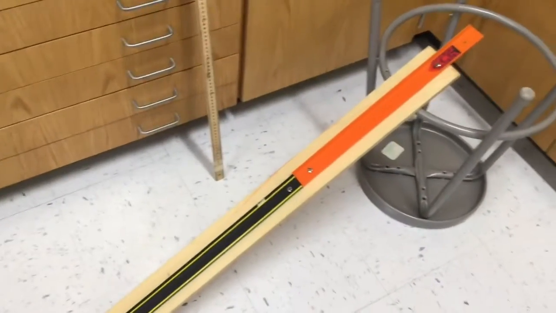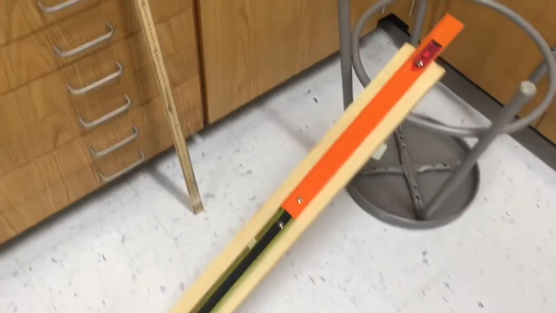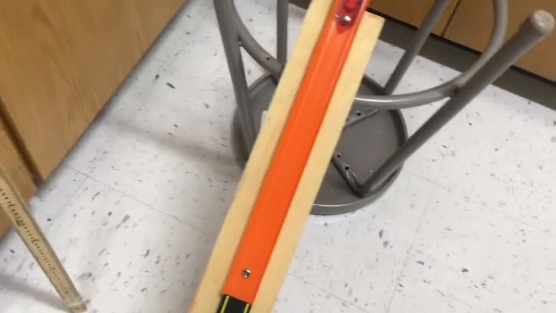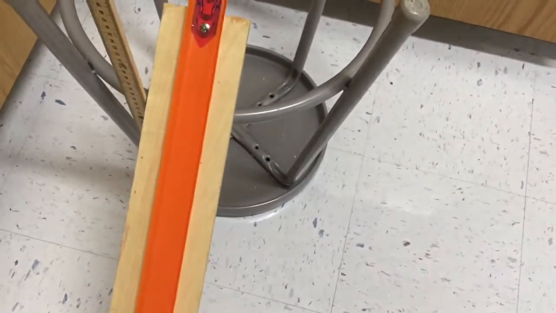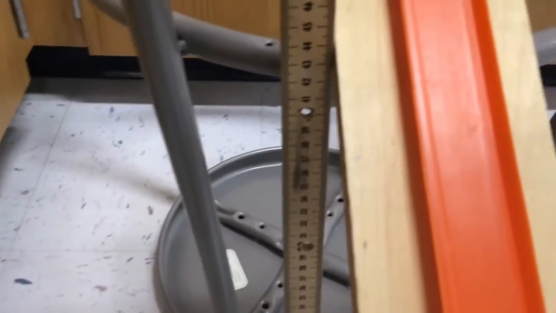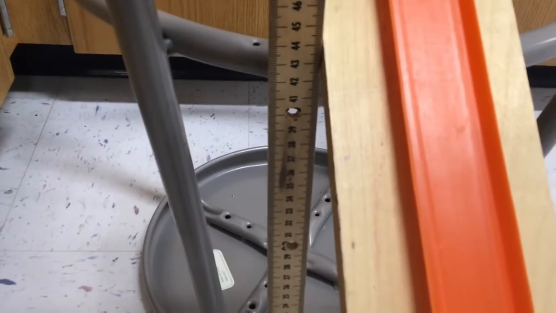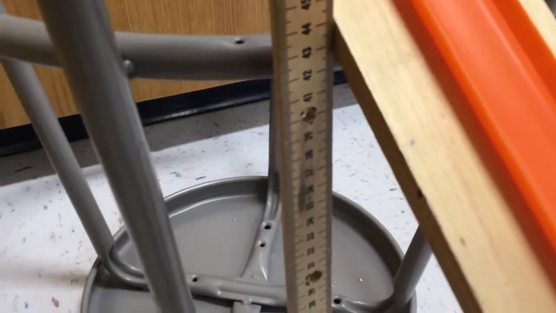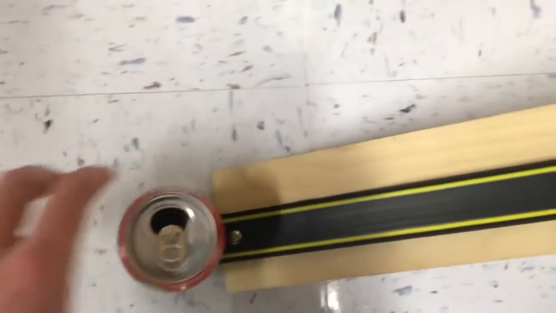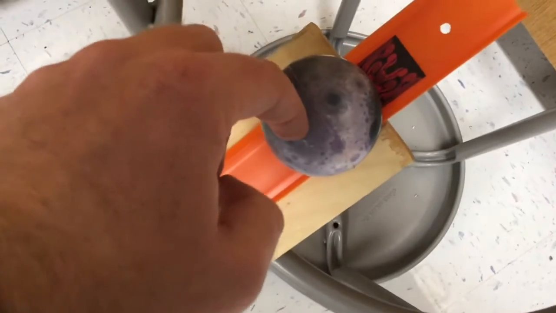Okay, now I have our ramp set up for our second height. Now I didn't mention a minute ago that we're measuring the height of these ramps as well. We're just measuring to the height of the kickstand essentially. And so here you can see it's about 44 centimeters tall. On this one, the other one was about 23 centimeters tall. And so we'll reset. Once again, placing the ball on the thumbtack.